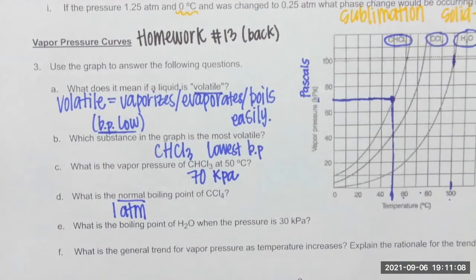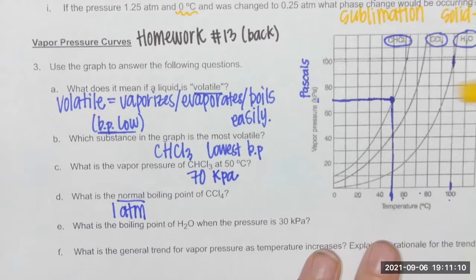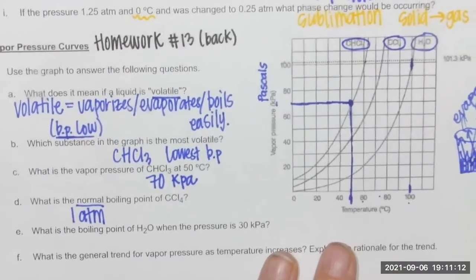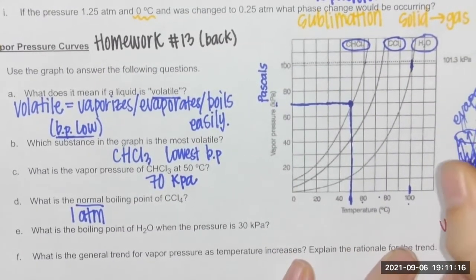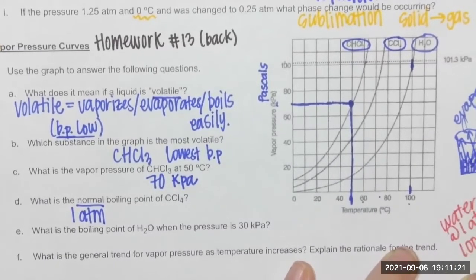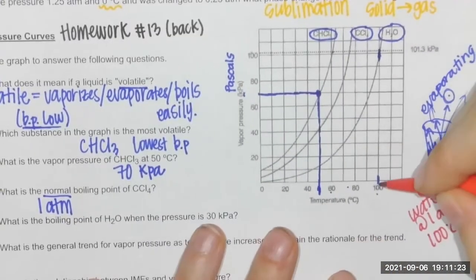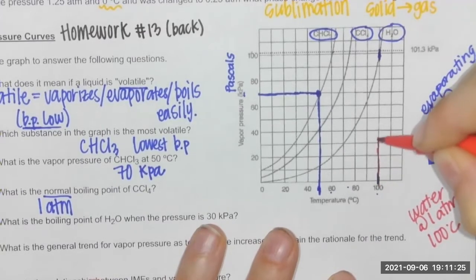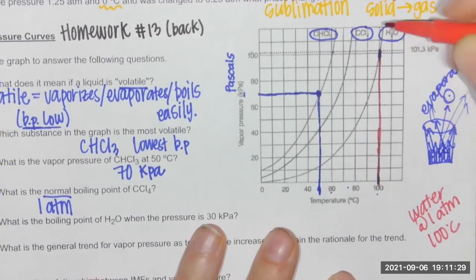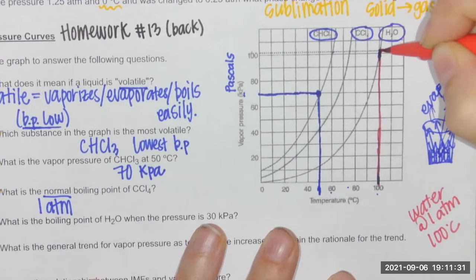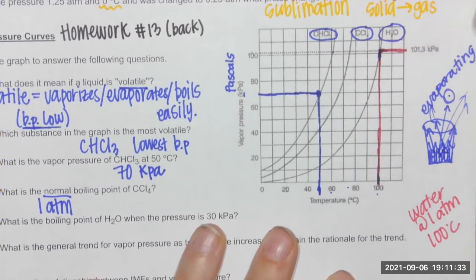Ugh. But because this graph has water on it, it's very useful, because water at 1 atmosphere boils at 100 degrees. So check it out, 100 degrees meets right there. So I'm thinking there's something special about this line that they gave us.